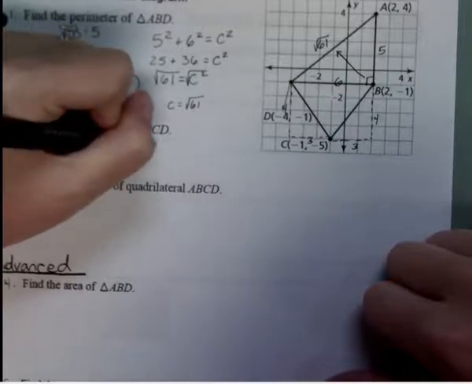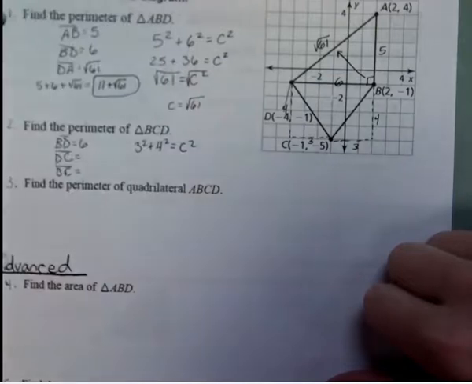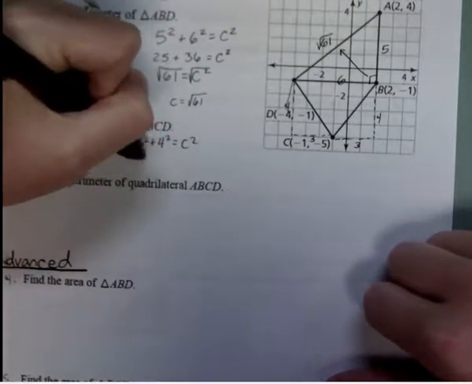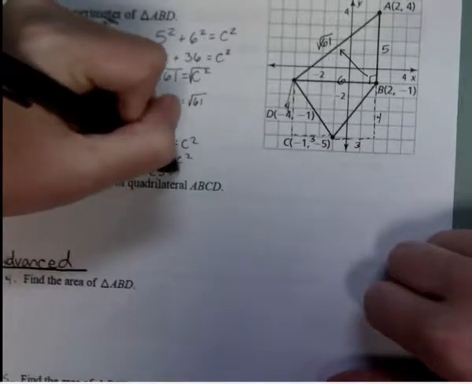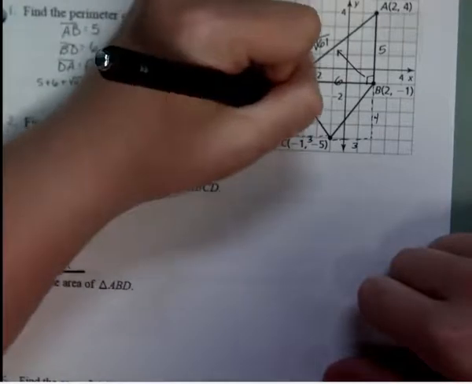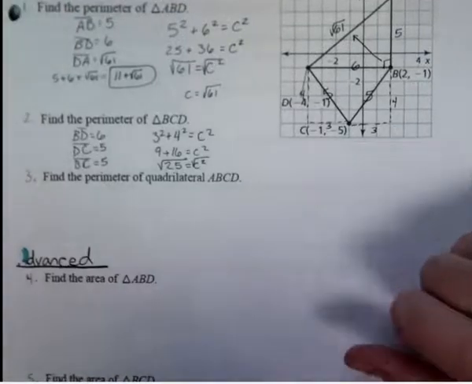They're the same length. So you're going to take 3 squared plus 4 squared, set it equal to C squared, which we actually did this one on the page before. So we've got 9 plus 16 equals C squared, 25 equals C squared, and the length of both of these are going to be 5 and 5. So this one works out really nicely.